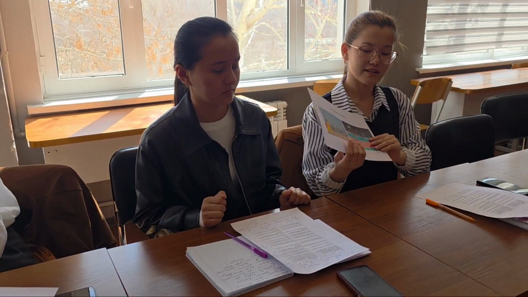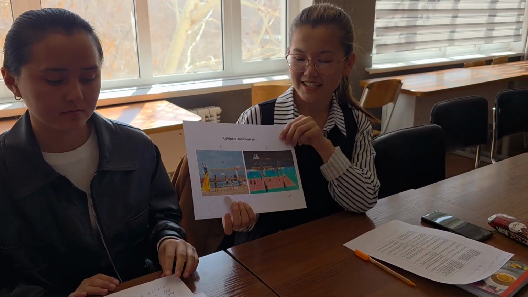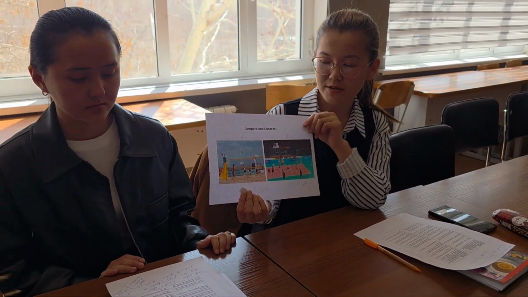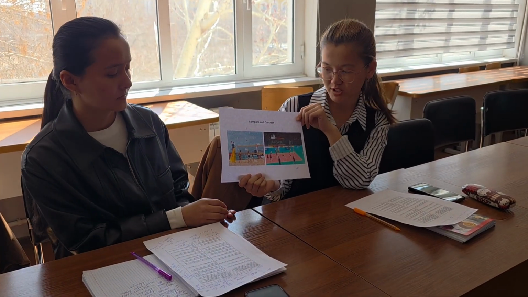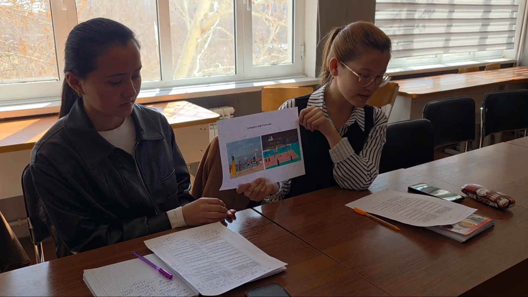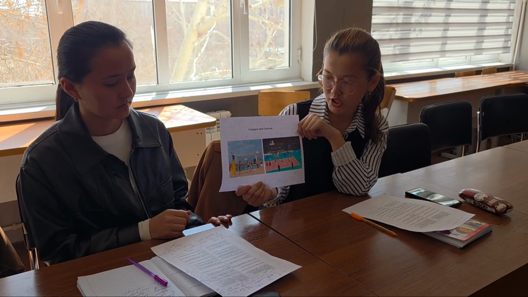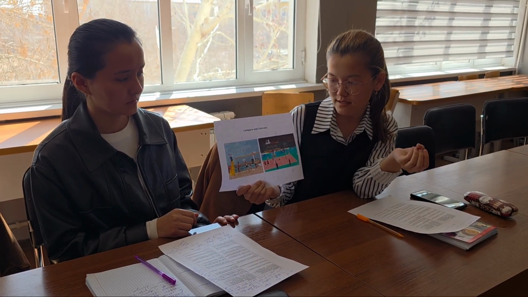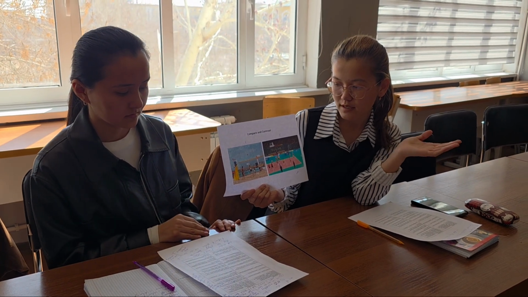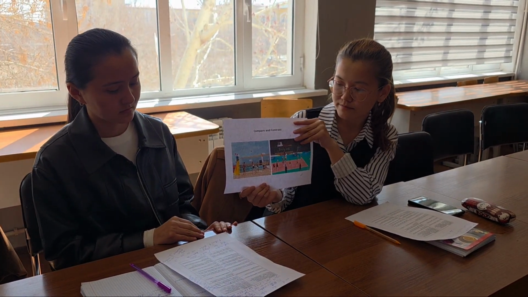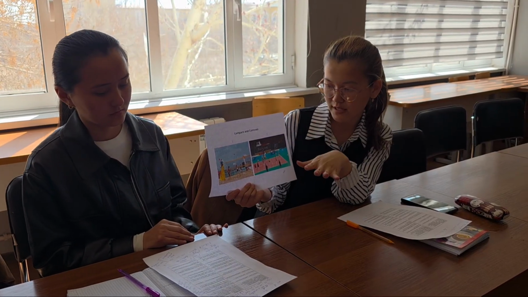So now the last one. Here we have two pictures related to a sport, maybe badminton, and both picture A and picture B show a number of people playing badminton, and we have a number of similarities.